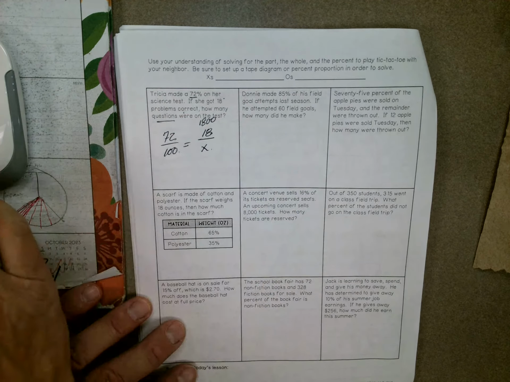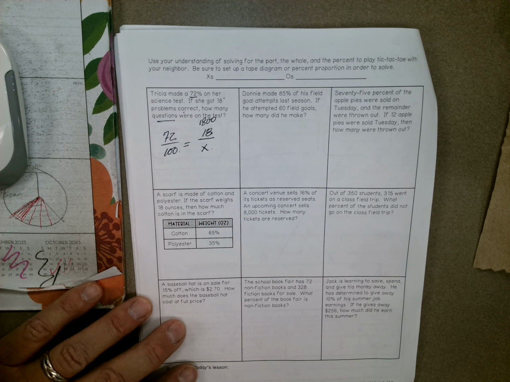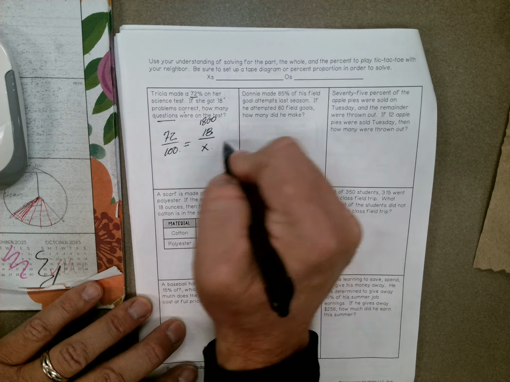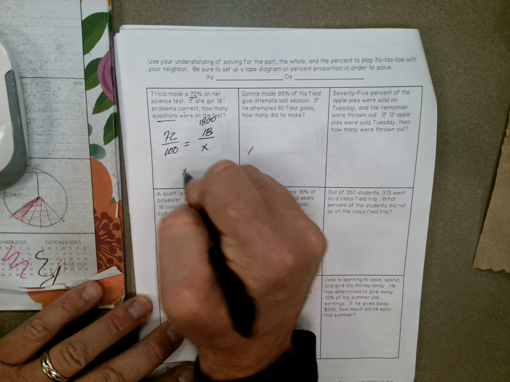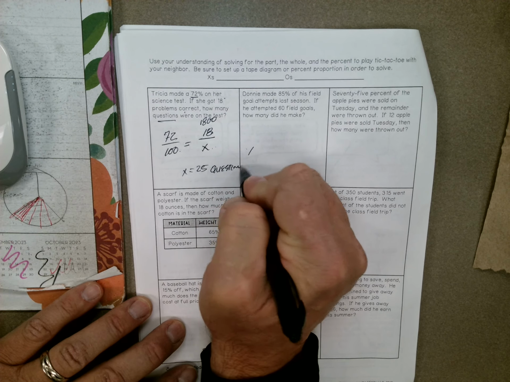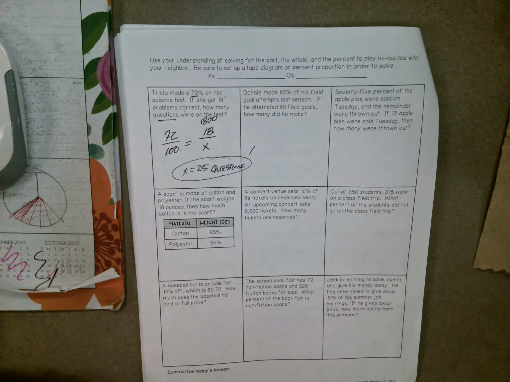And we're going to divide that by 72. All right, and when I do that, 1800 divided by 72, X is 25 questions. Make sure you label it because it's not a percent here, it's the whole.